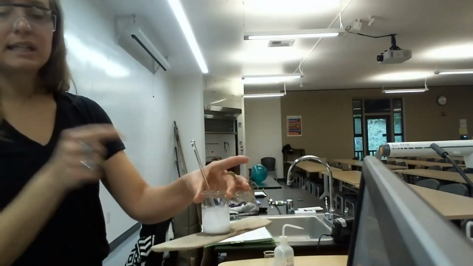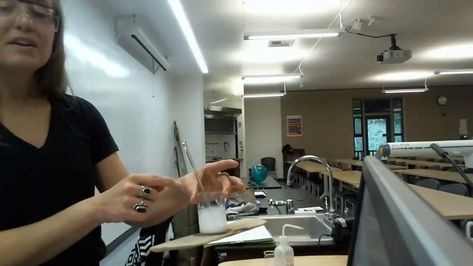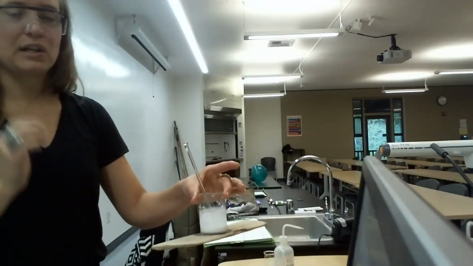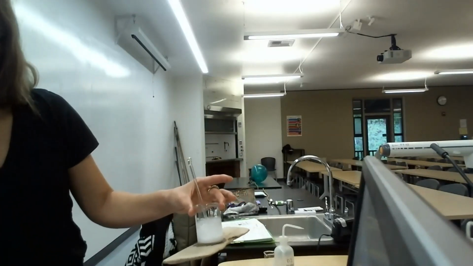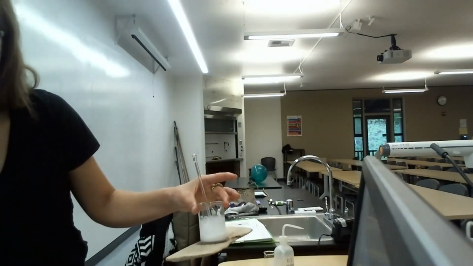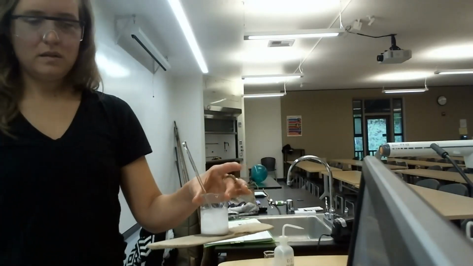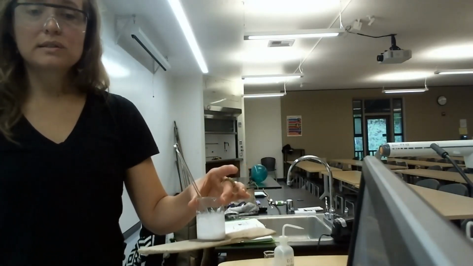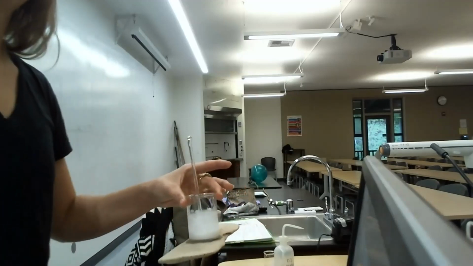So in terms of the system, inside that beaker, was this an endothermic reaction or an exothermic reaction? The water froze. So think about what's up on the board.